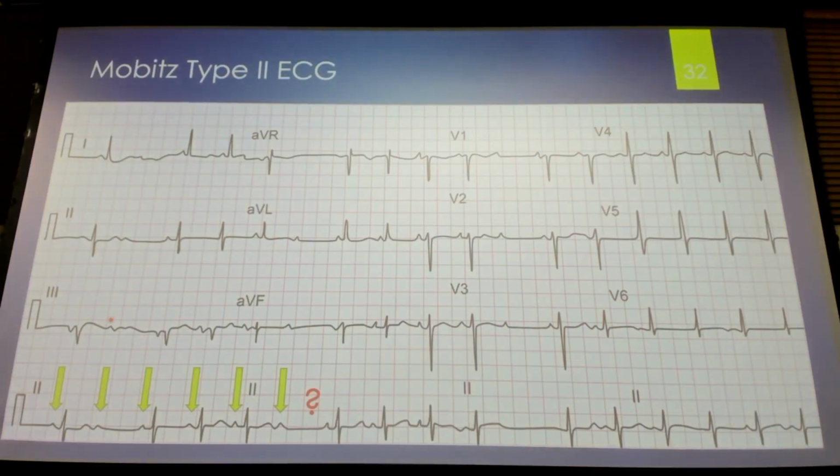And so this is a Mobitz 2 here. We have a P QRS T, and then we have a P wave without a QRS complex. P QRS, not much of a T, P QRS, P QRS. Okay, then again we have a P wave without a QRS complex. We come over here, we have a P.